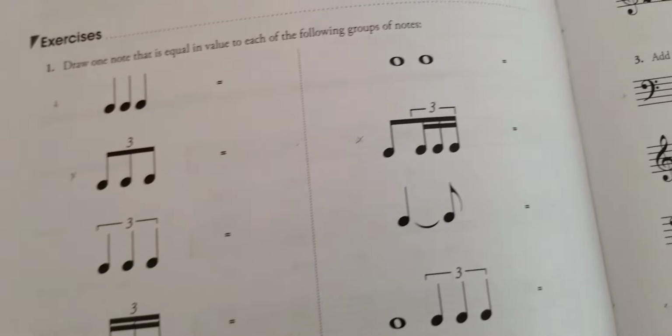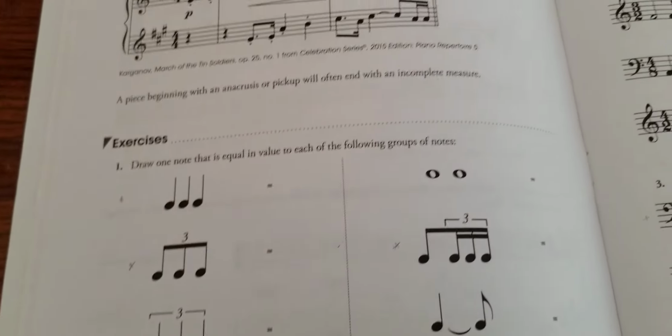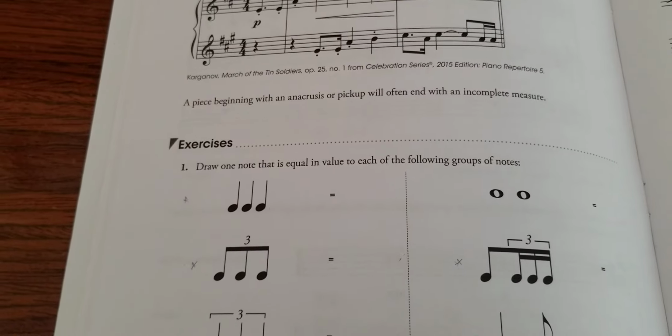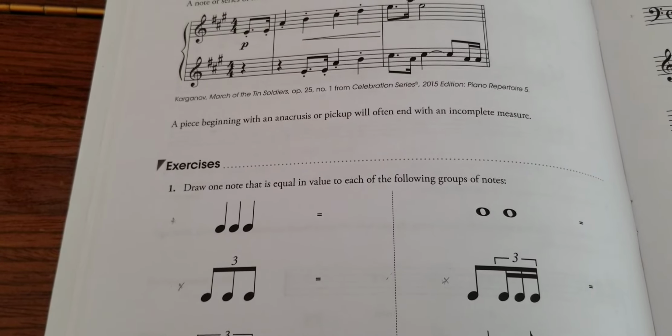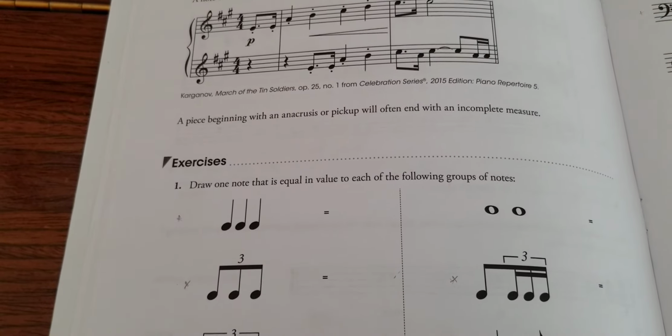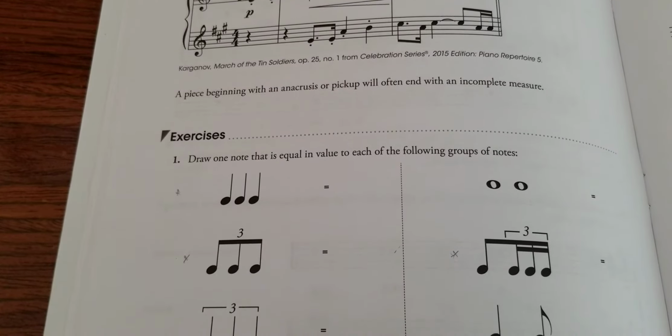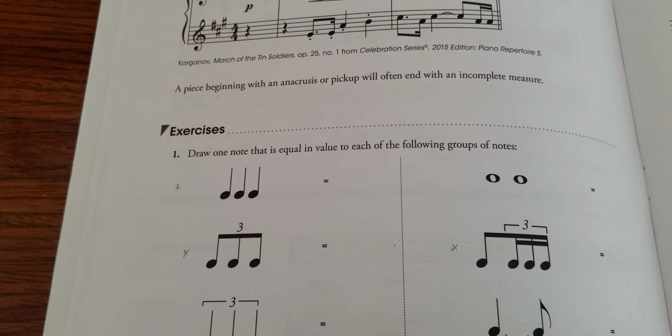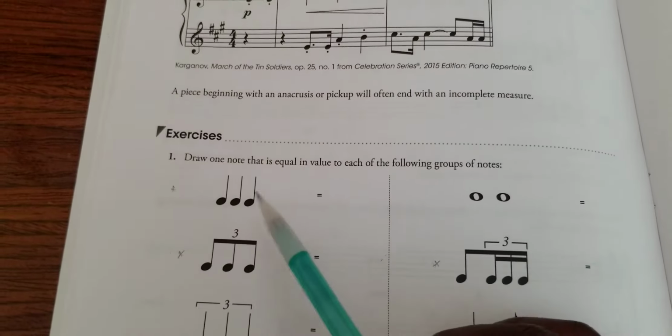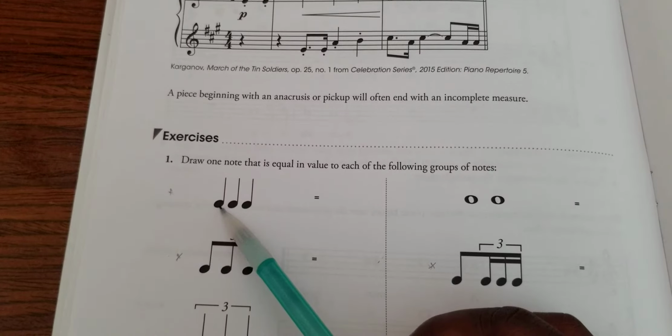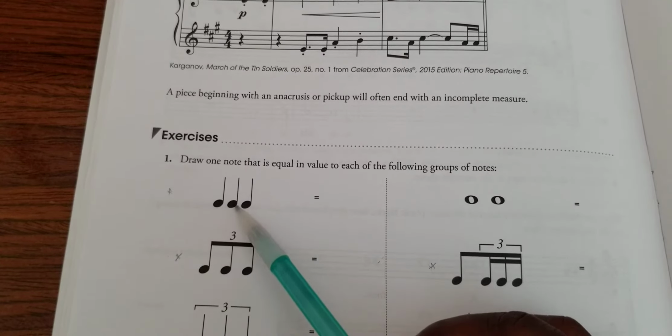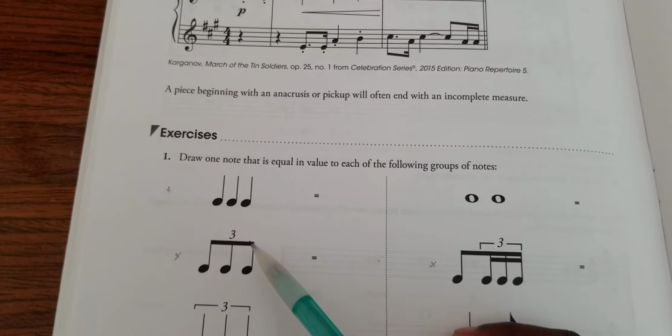Okay, so now we come on over to our first exercise. So we're on page 22. It says, draw one note that is equal in value to each of the following groups of notes. So we look here and we see the value of 3 quarter notes. Quarter note 1, 2, and 3. We have 3 quarter notes here.